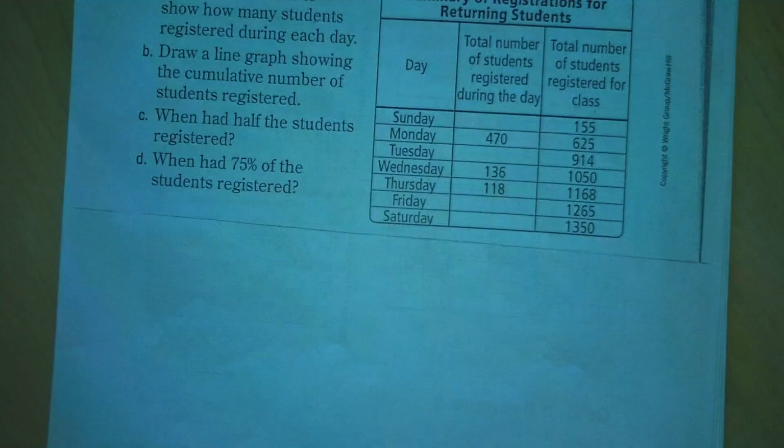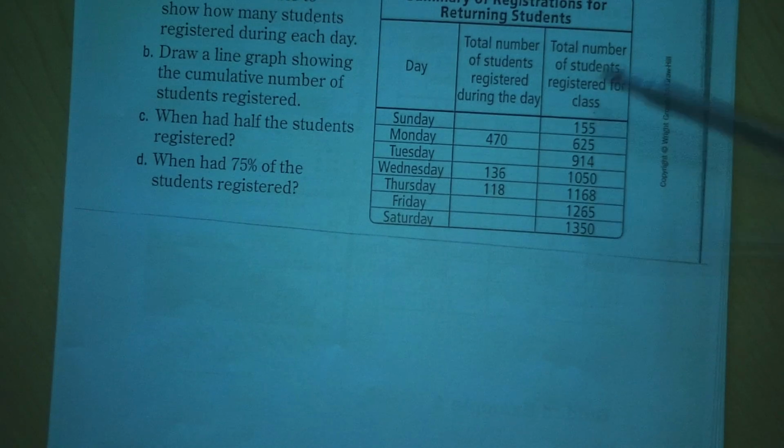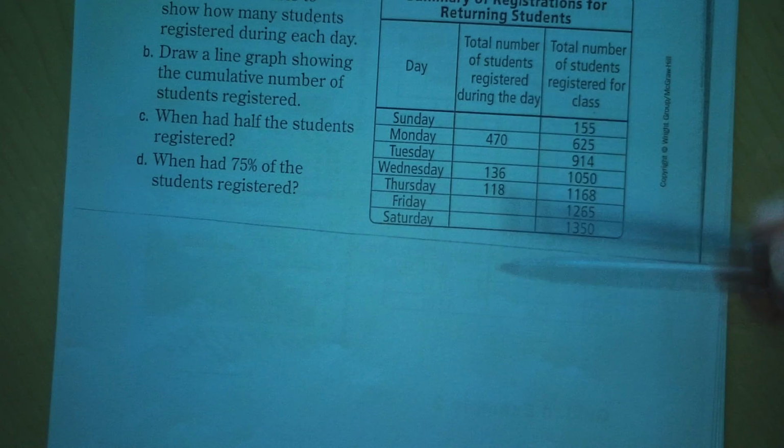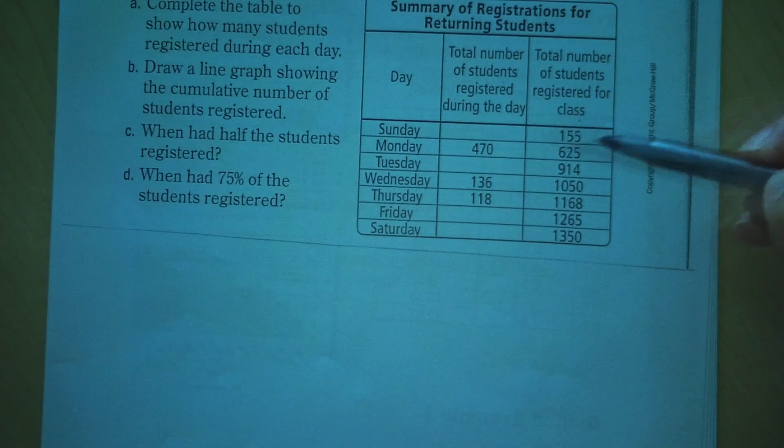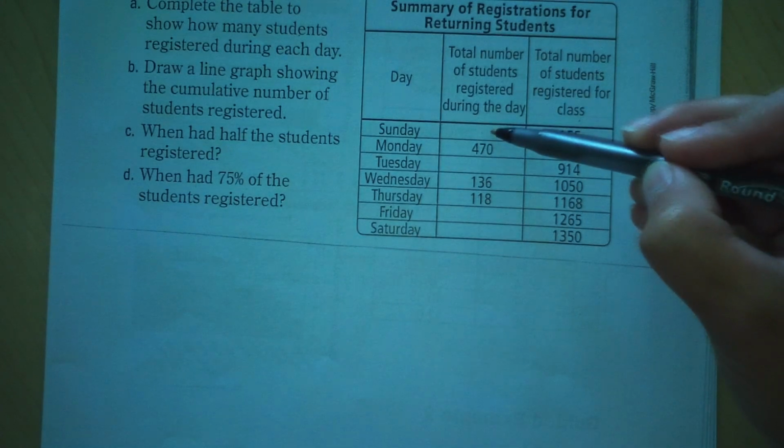And then we could do the same process with these other ones, right? Where we could do 1,265 minus 1,168. That one I got 97. And then same with the last one, you could go 1,350 minus 1,265. And for that one I got 85.